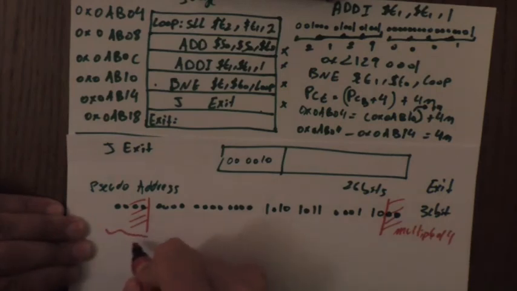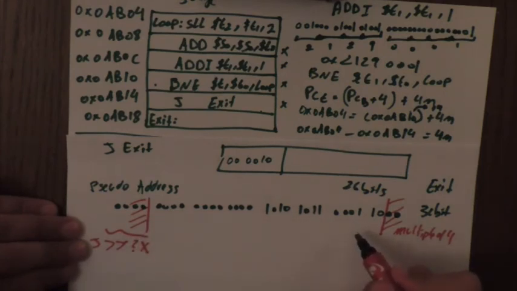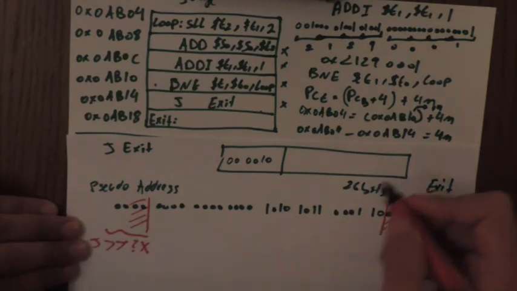And we don't expect the jump to be that big, so we can eliminate the first 4 bits and we are left with 26 bits.